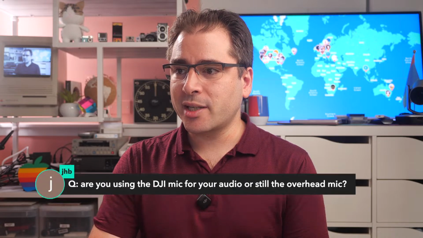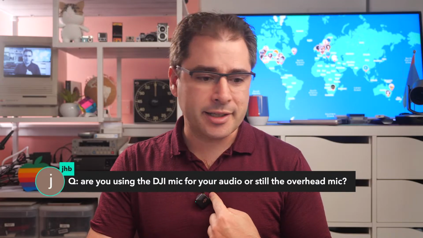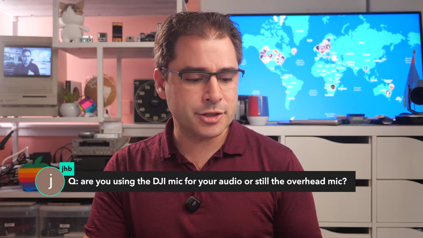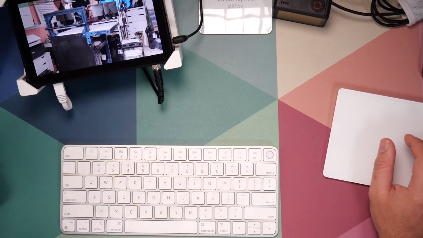JHB says, are you using the DJI mic for your audio or still the overhead? It's the overhead right now. I put this on in case I need to walk around because maybe I'll show you the video cart and go walk around over there. And then I have a way to bring audio in while I'm wandering around.